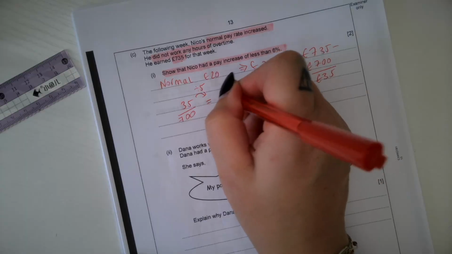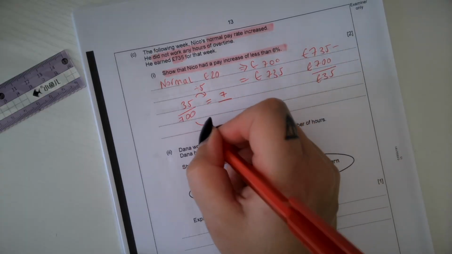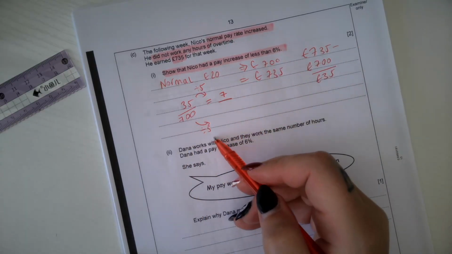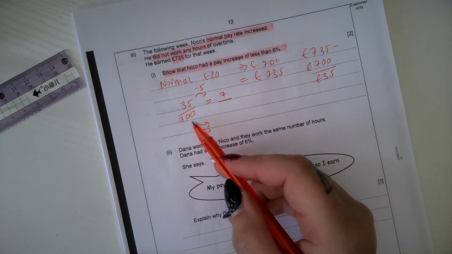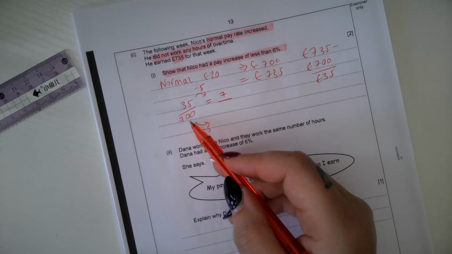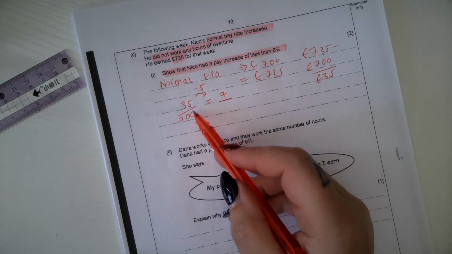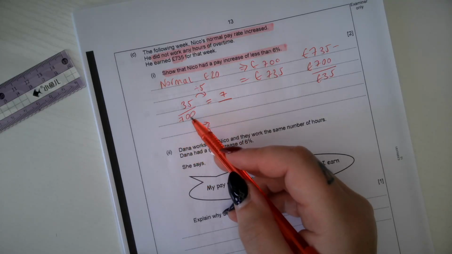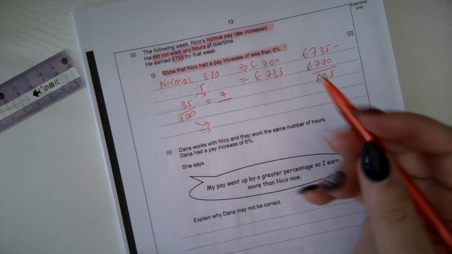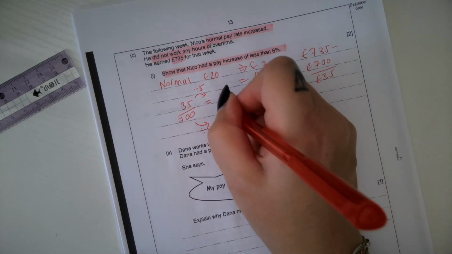35 divided by 5 is 7. Do the same to the bottom. 700 divided by 5. Well, there's 25s in every 100. And there's 7 hundreds. So 7 times 20 is 140.